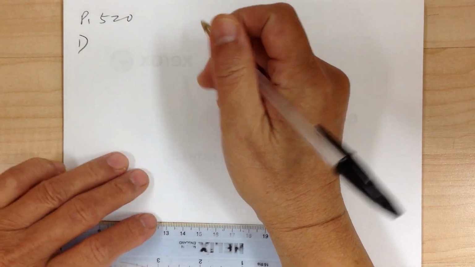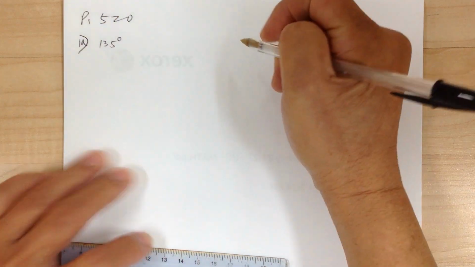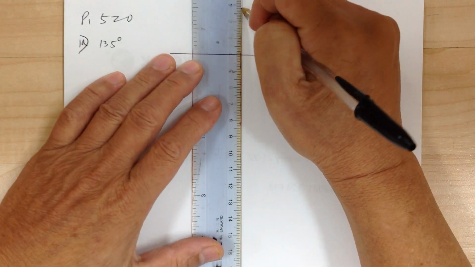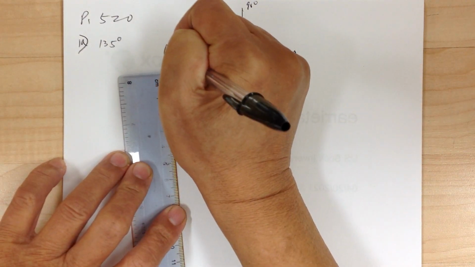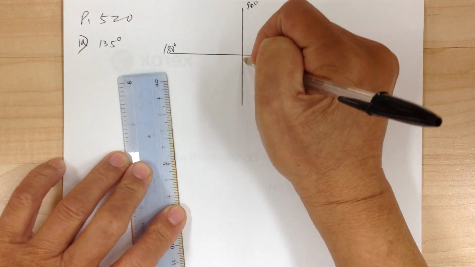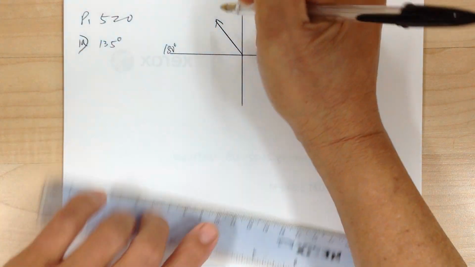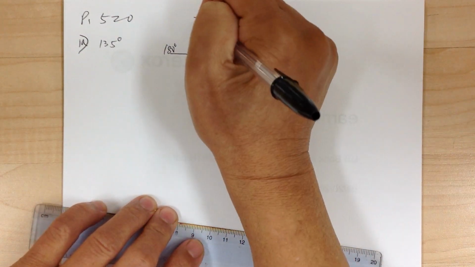Okay, so for A is 135 degrees. So here's your 0, here's your 90 degrees, here's 180. So 135 is halfway between, so it'll be right over here. Okay, and so that's the angle. And this would be quadrant 2.